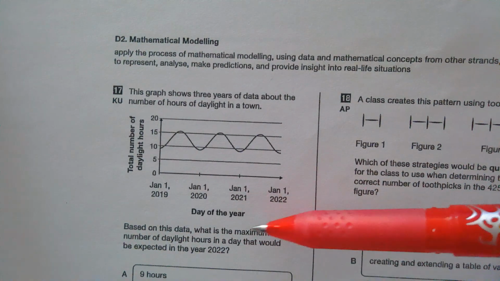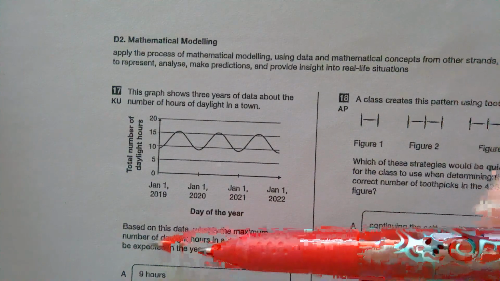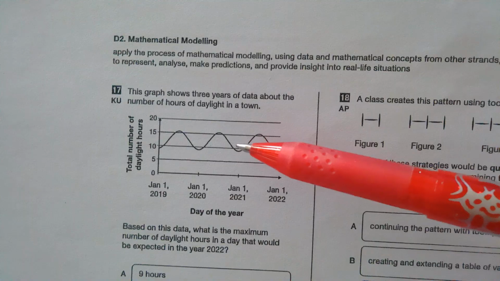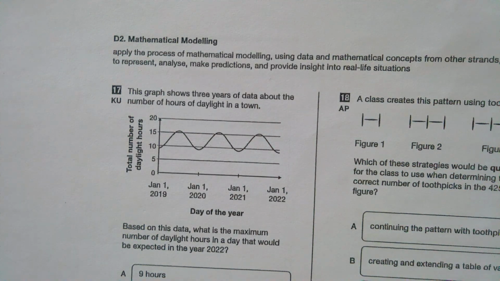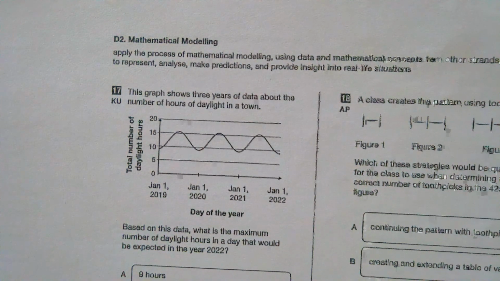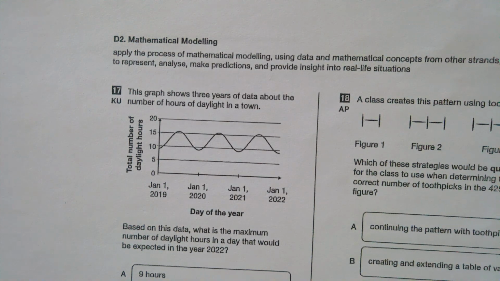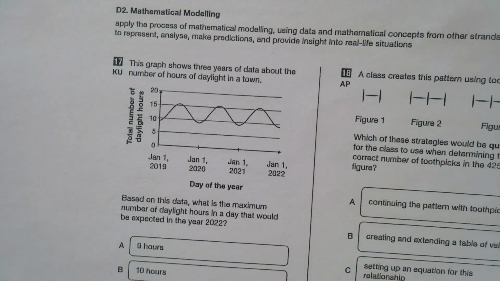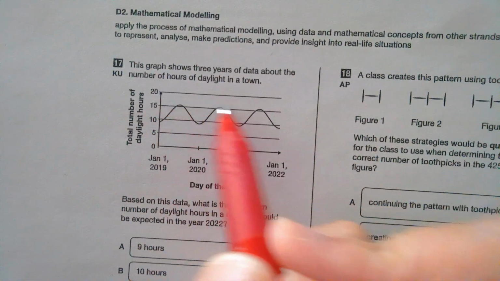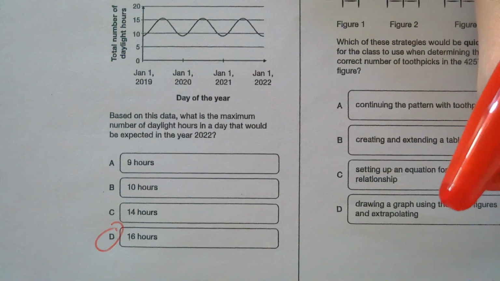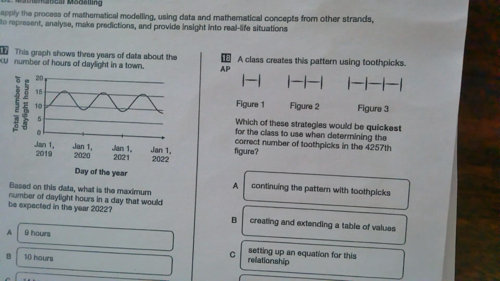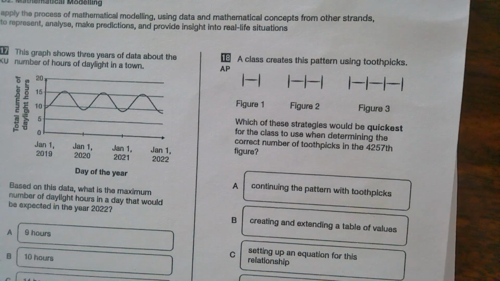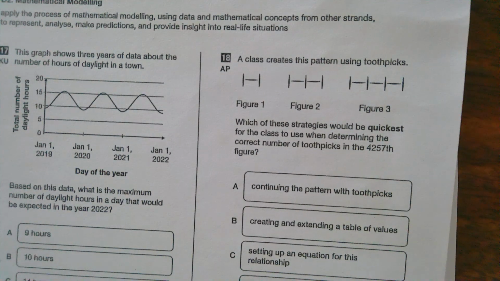17, based on this graph, what is the maximum number of daylight hours that would be expected in the year 22? Let me just save some time. What did you guys get for 17? I got D. Bessie? Also D? Okay, I trust you guys, but D it is. If you just take a look at where the maximum is, that's 16.